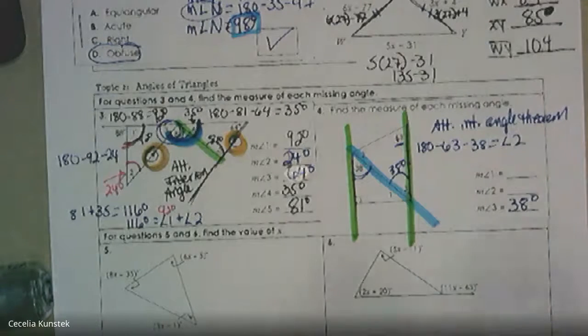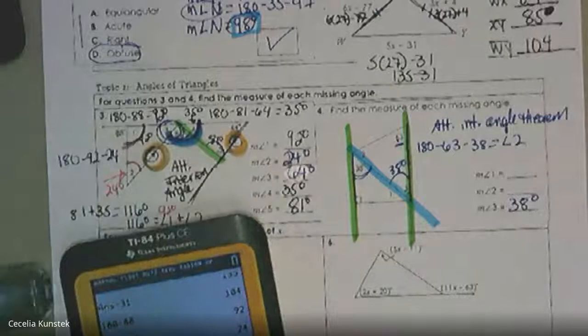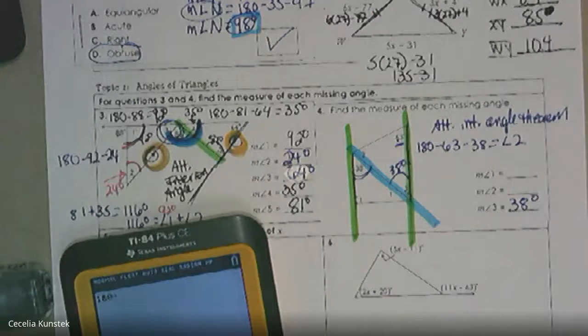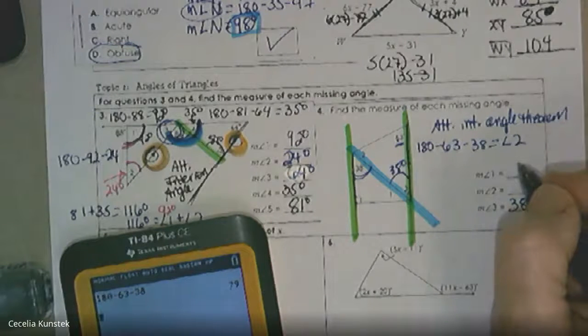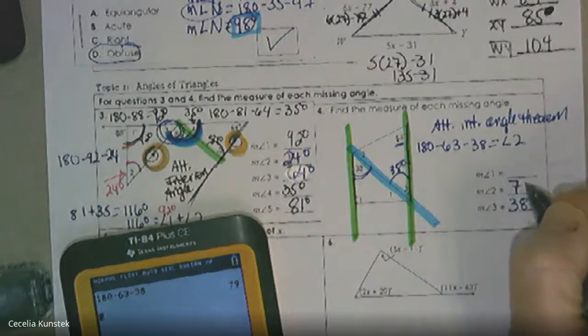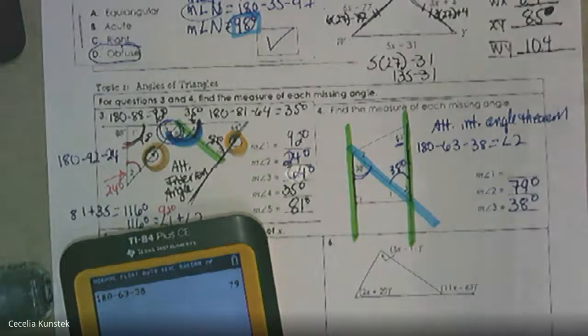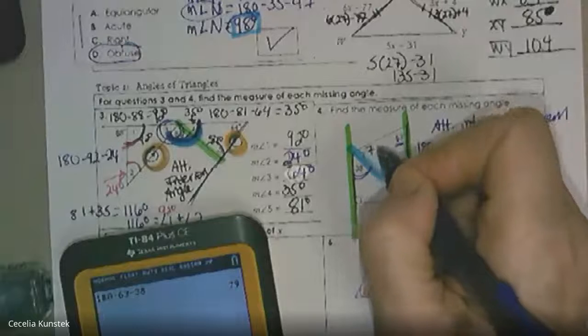So let's figure out what we get with that. 180 minus 63 minus 38, that gives us 79 degrees. Okay, so now that takes care of angle 2 is 79 degrees.